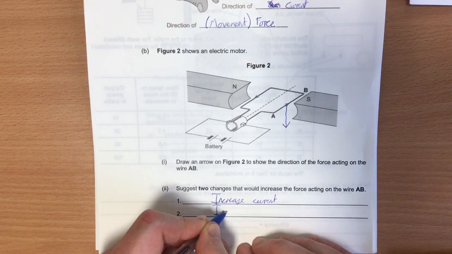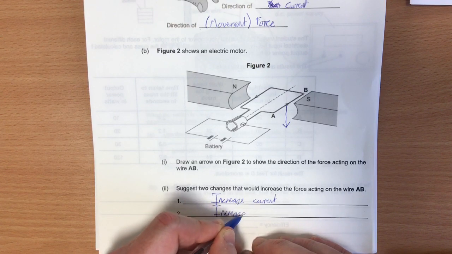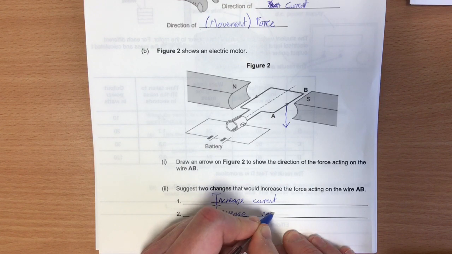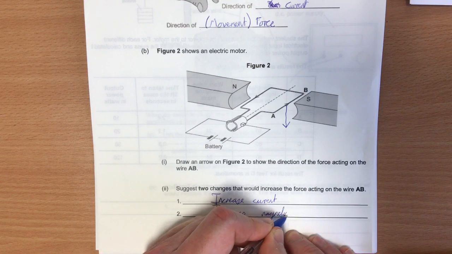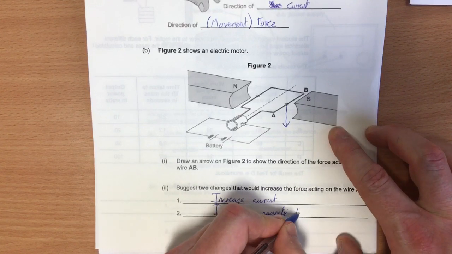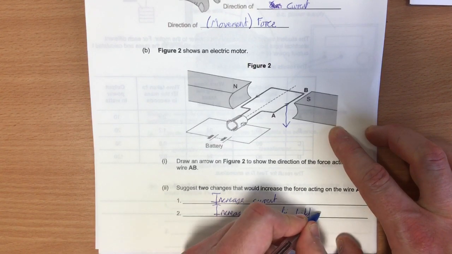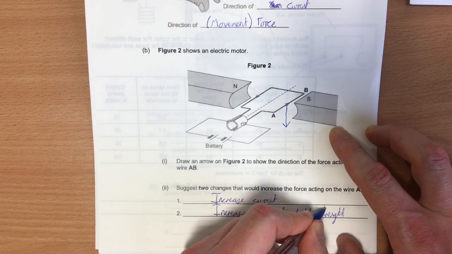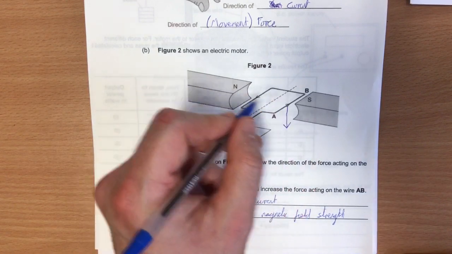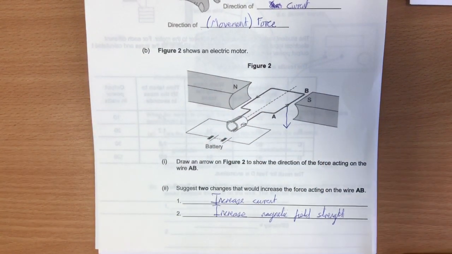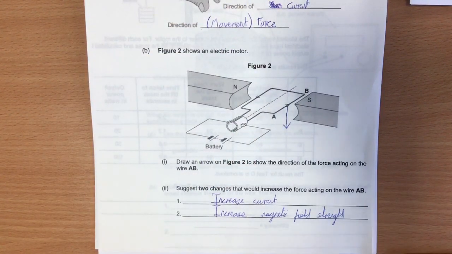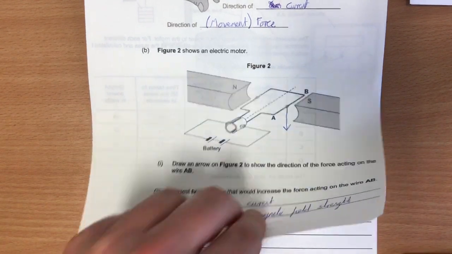We could increase the magnetic field strength of the permanent magnet. And actually you could, if you remember F equals BIL, increase the length of wire that is within that magnetic field. But actually I think these 2 are the 2 to go for. Increase current or increase magnetic field strength.